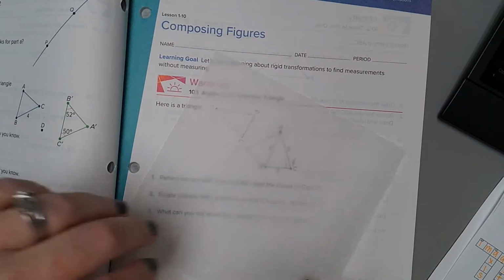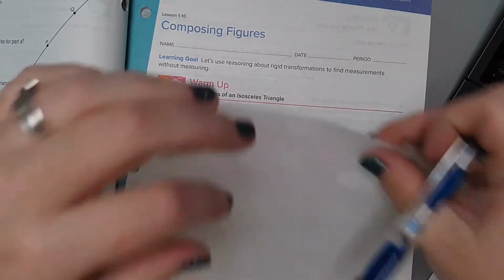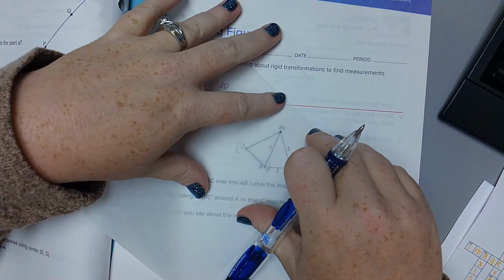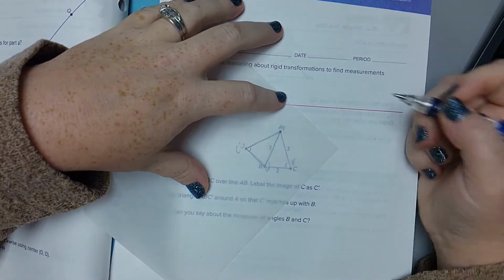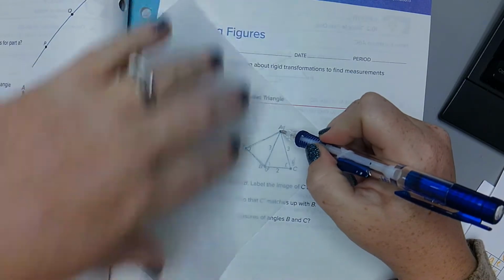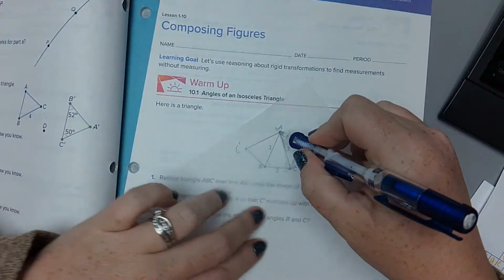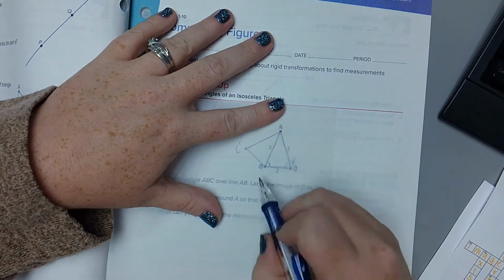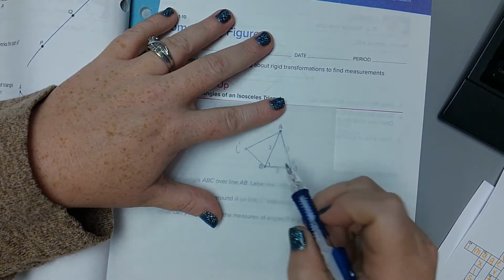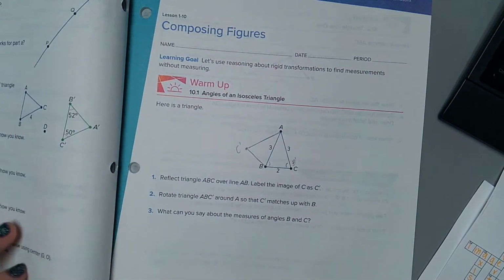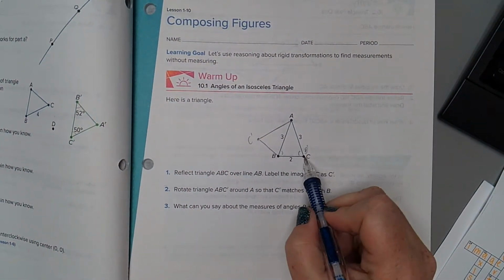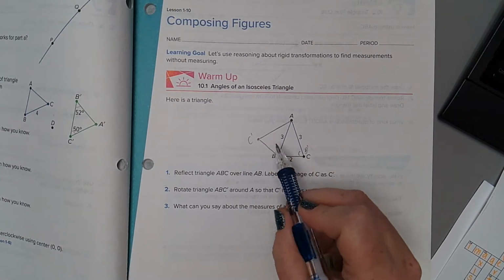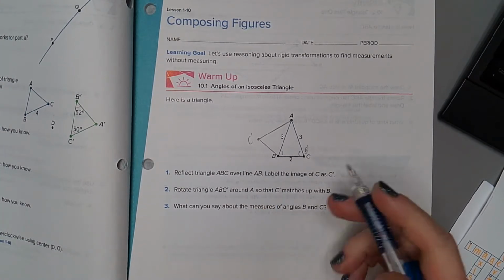Well, when I rotated it, so here is angle C prime. And when we rotated it, C prime and B have the same measure. So the measure of angle C would also be the same as B because C and C prime are the same angle.